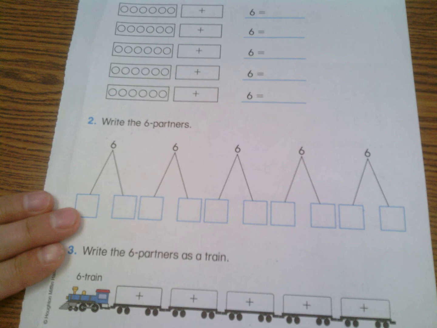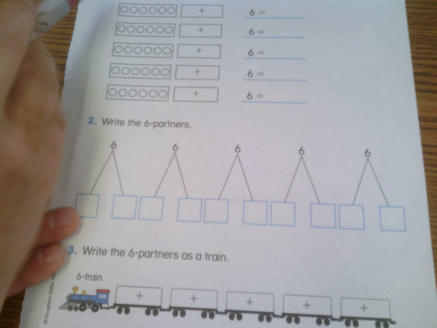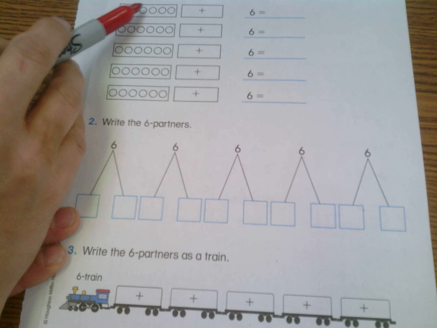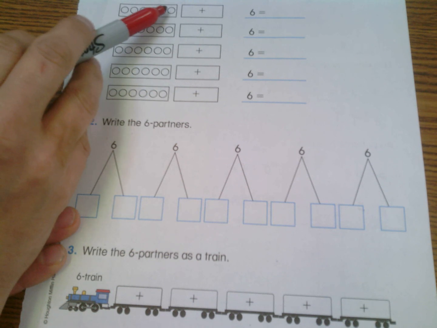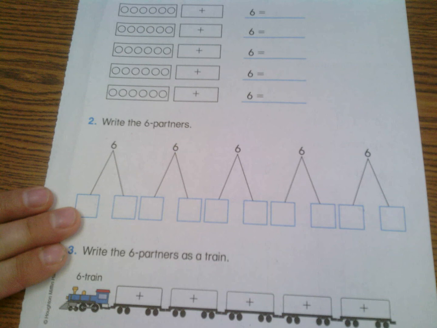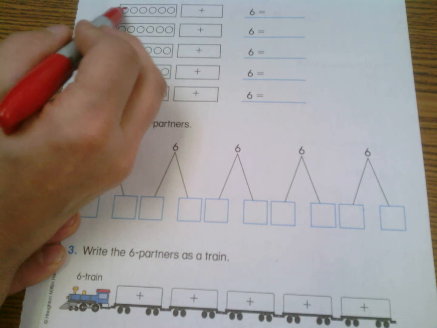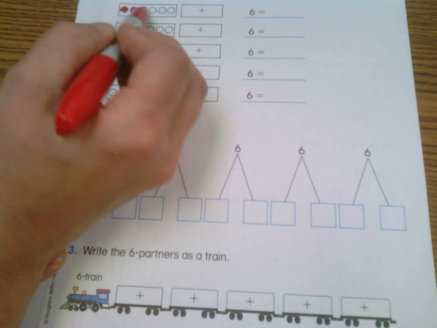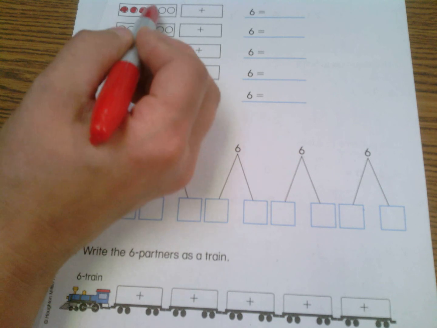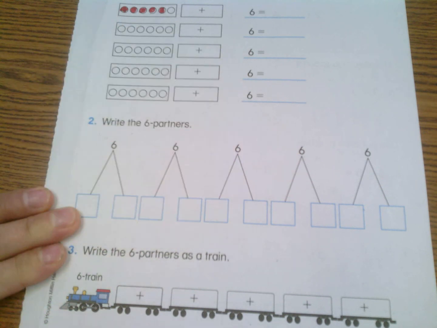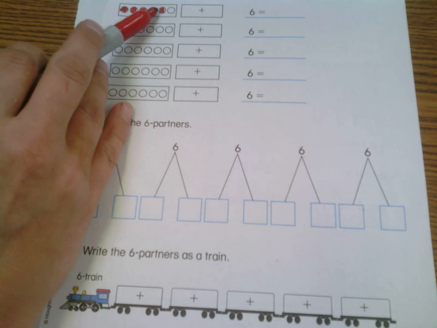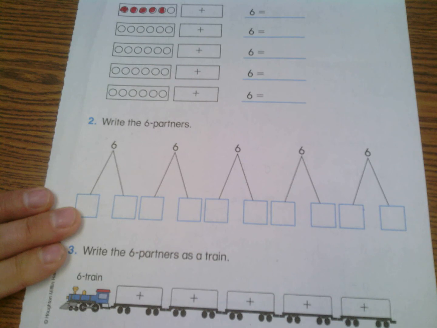But we're not going to use 0 in this situation. We're going to start with a number that's 1 less than 6. So 1, 2, 3, 4, 5, 6. 5 is 1 less than 6. So I'm going to color in 5. 3, 4, 5. And I'm going to say 5 are red and 1 is white.